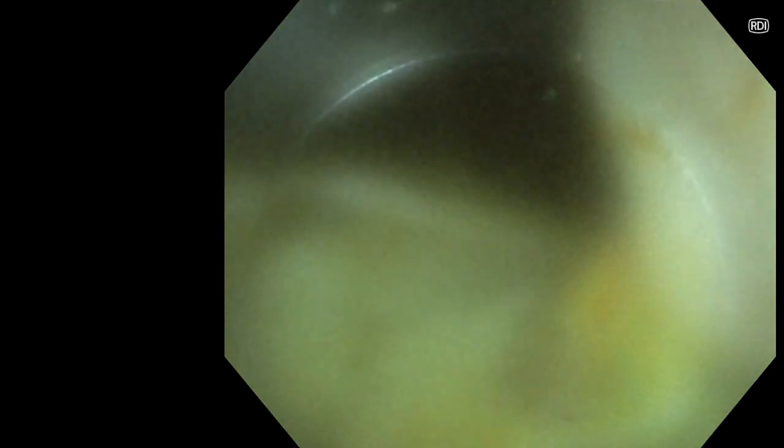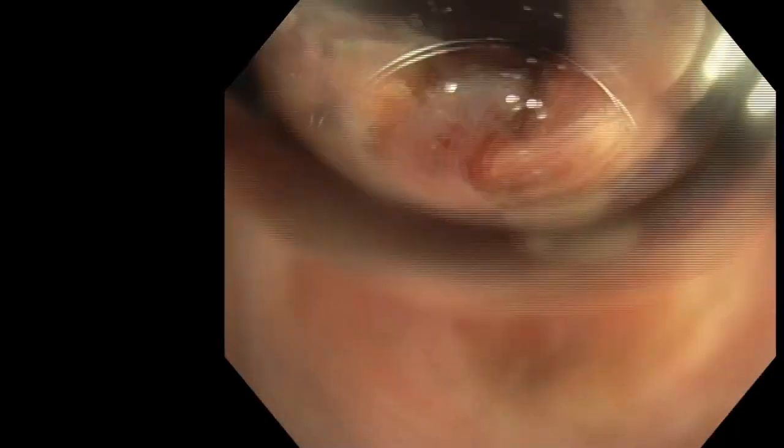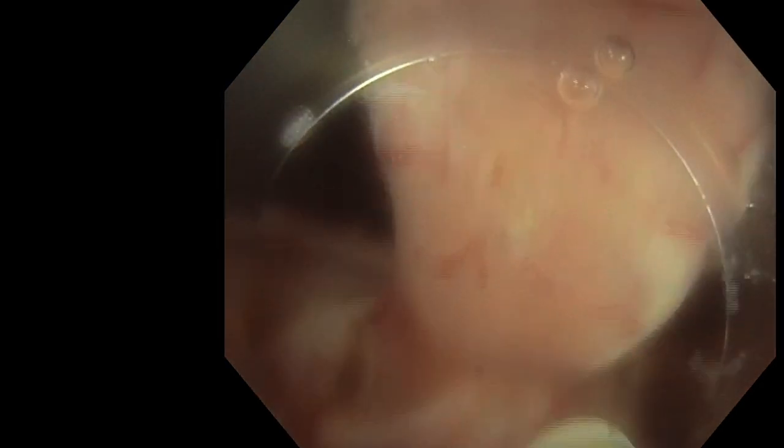But I like to use this mode because sometimes the window to find the bleeding is not very long and not very large, and sometimes you only have 1 second to see where the bleeding comes from. Thanks to RDI, sometimes you see where the bleeding point is.